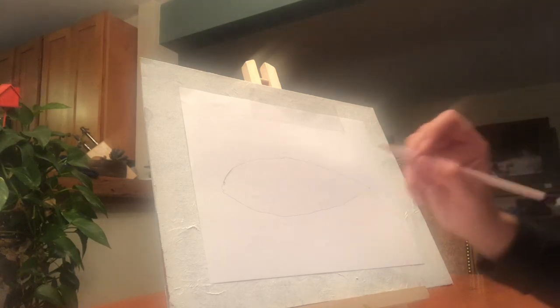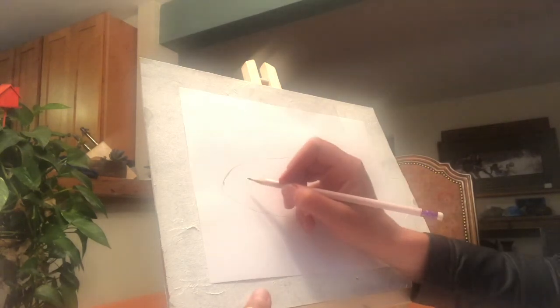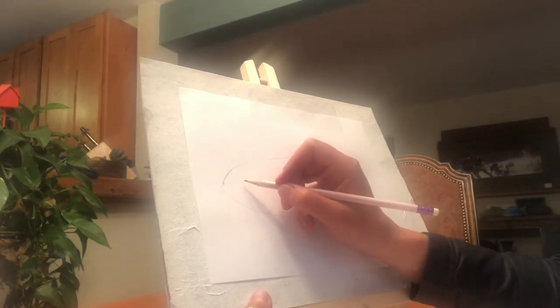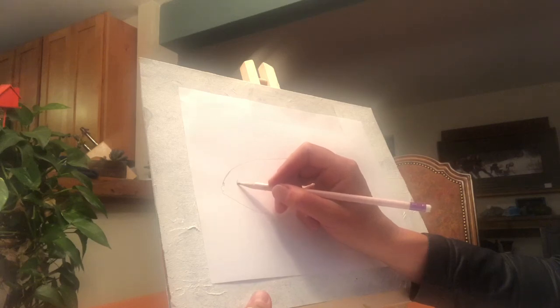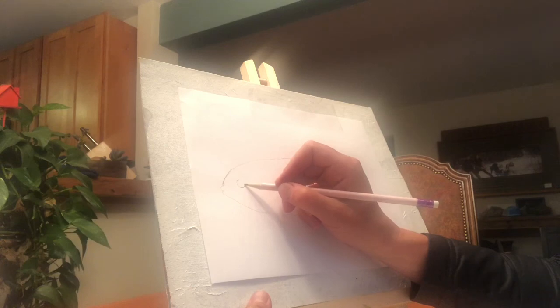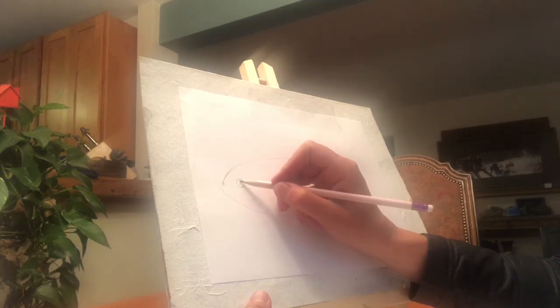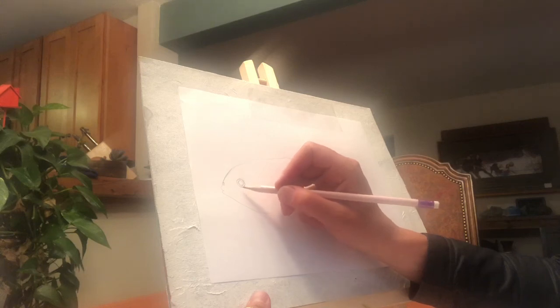The next part of the trout anatomy is the eye. So eyes on trout are really easy because they're just a circle. So I am going to draw my eye right about here. And then once I draw my eye, I'm going to draw a smaller circle on the inside. So it shows not only the actual eyeball of the fish, but the socket that the fish is encased in.